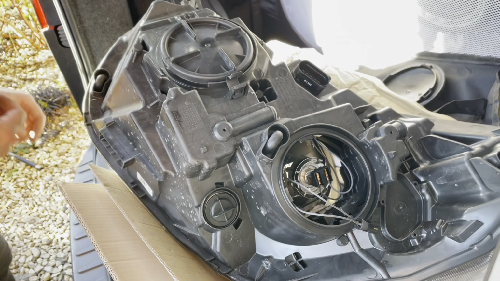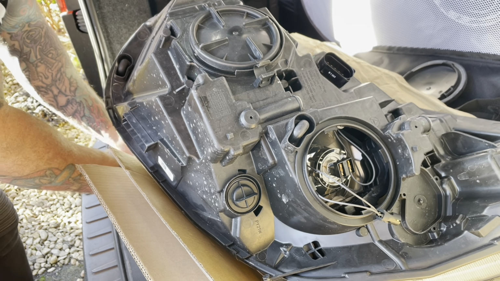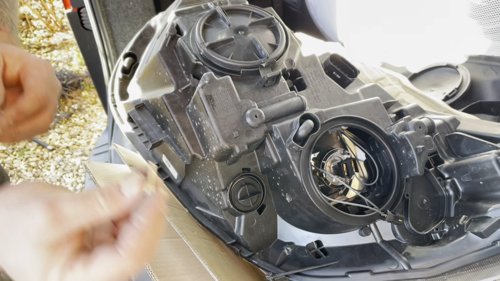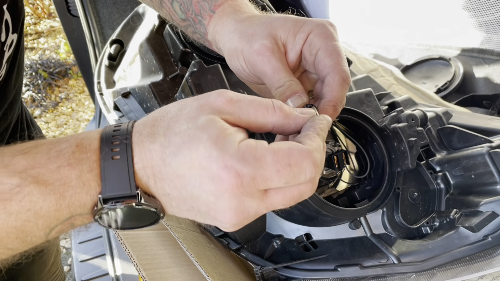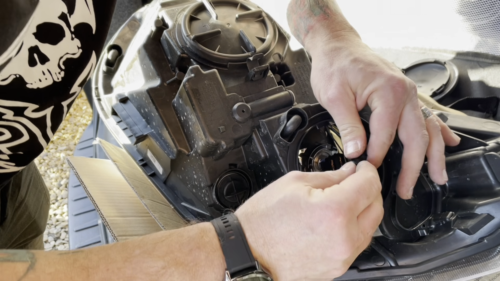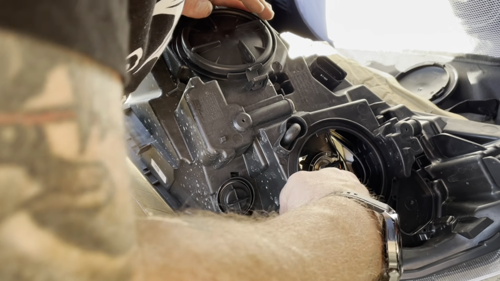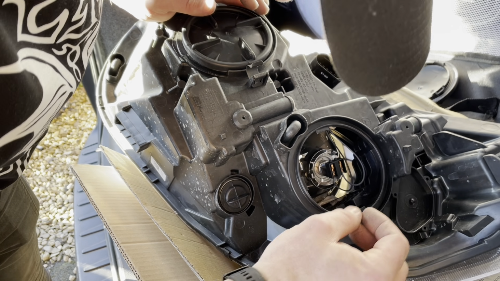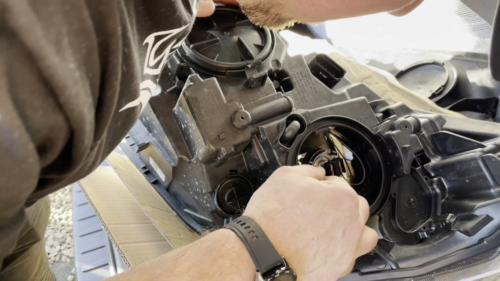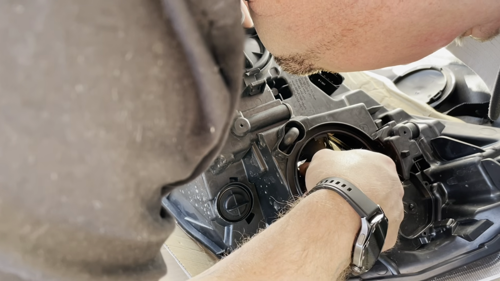It just comes off. One of these just goes in. It shouldn't be sided. And that should just go straight in. Right, let's have a look at this one. Let's see how this comes off.